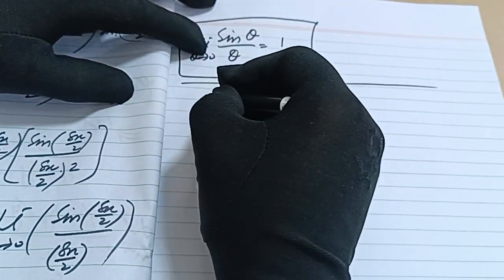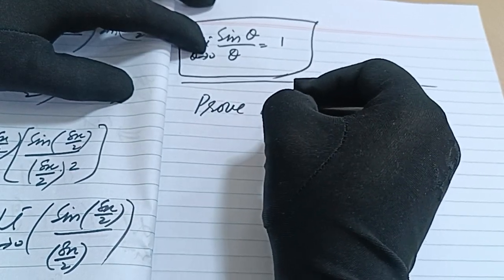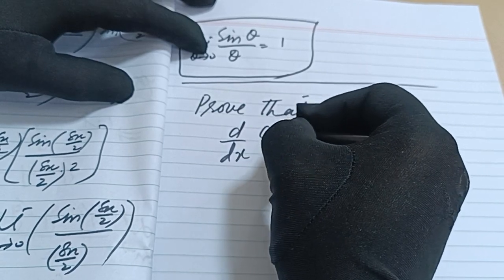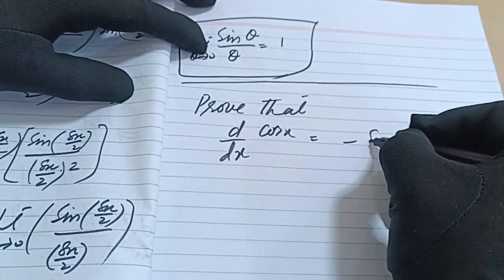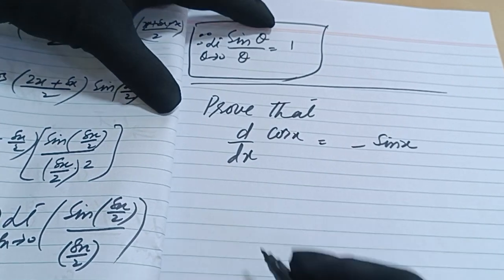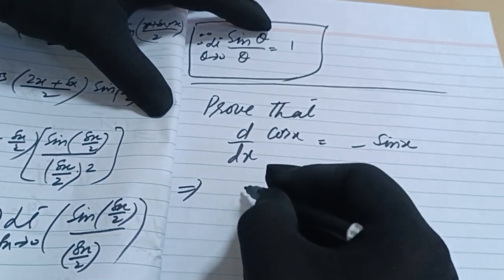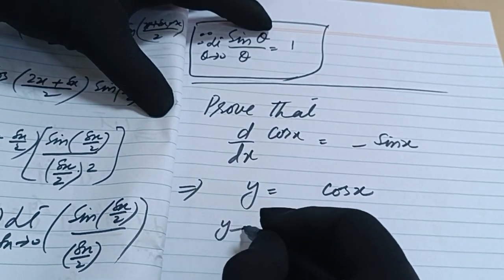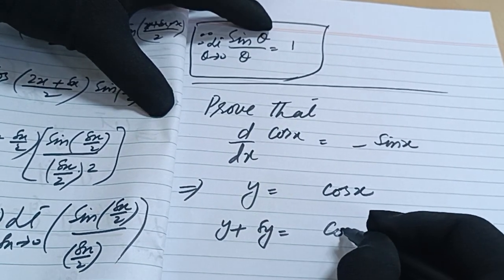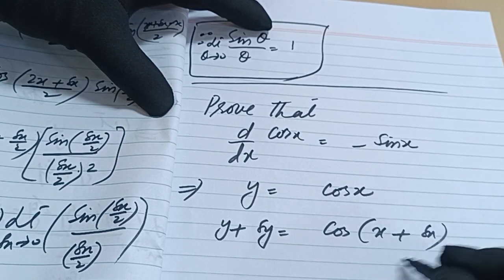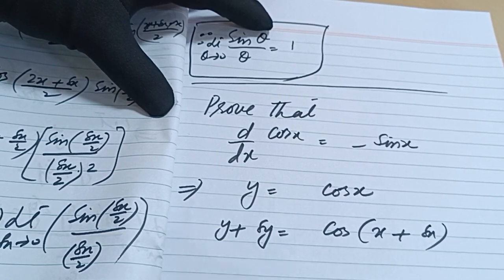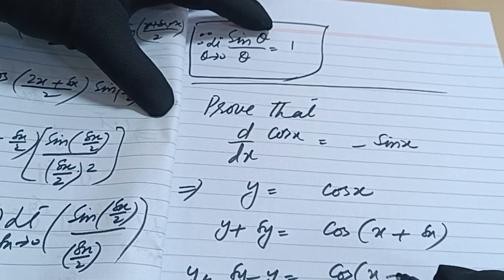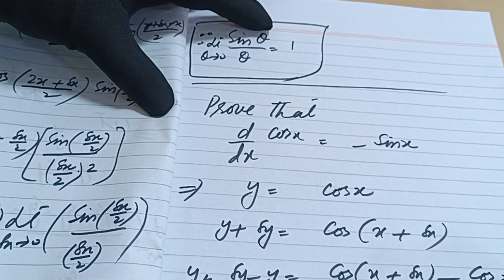Okay, prove that the derivative of cos x equals minus sine x. In this one also, let y equal cos of x. Y plus delta y equals cos of x plus delta x. Do the increment in the variable, the difference of the new value to the old value. Y plus delta y minus y is cos of x plus delta x minus cos of x.